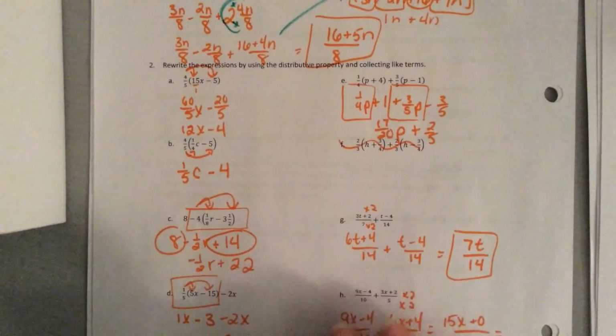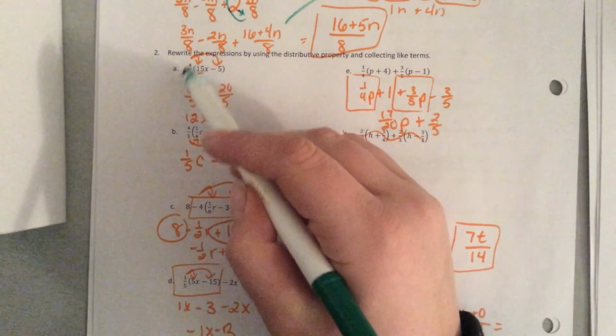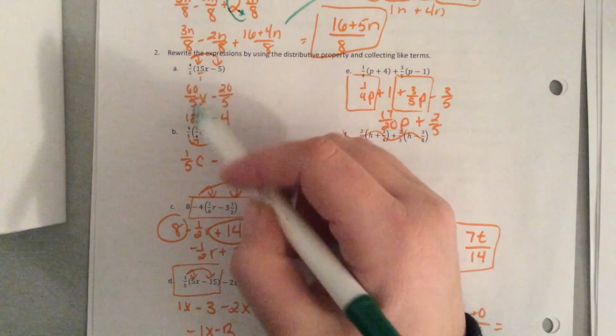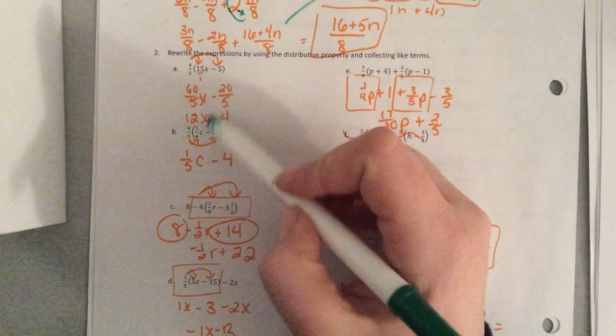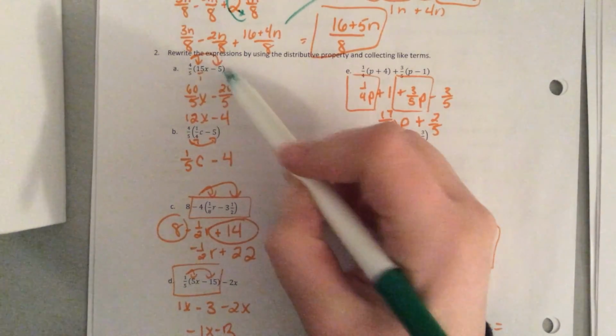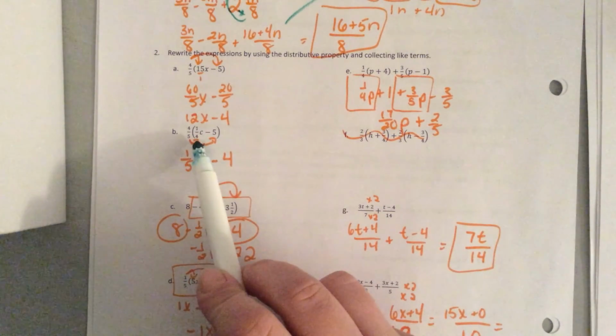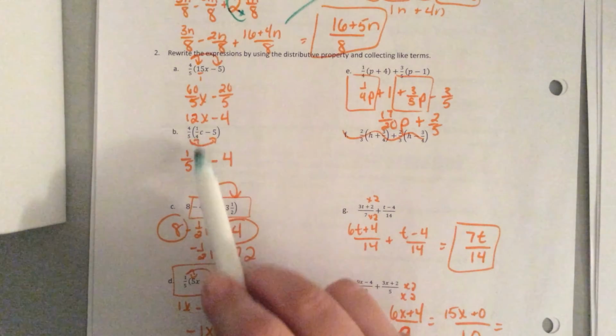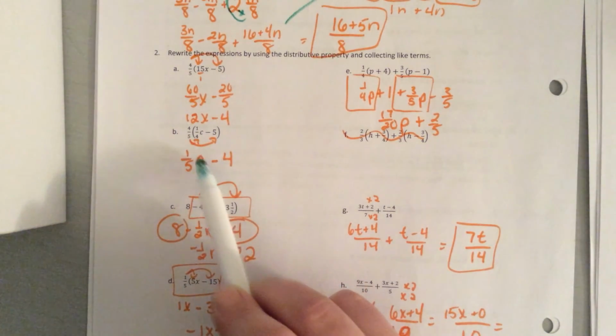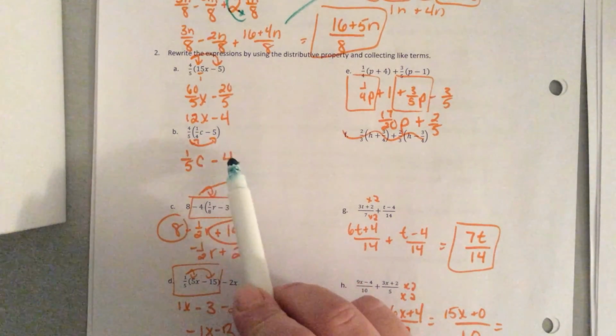Okay. So A, just distributing 4/5 times 15 gives you 12, minus 4/5 times 5 gives you 4. B, 4/5 times 1/4 is 1/5. We keep C. Minus 4/5 times 5 is 4.